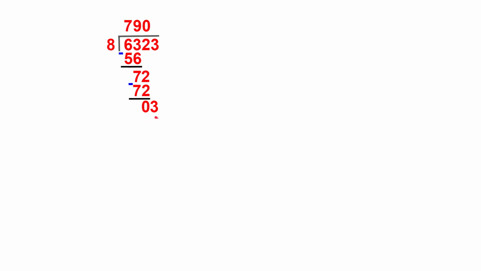So in this case, what we have here is the remainder. That means that 6,323 cannot be divided by 8 evenly. So we have 790 and a remainder of 3.